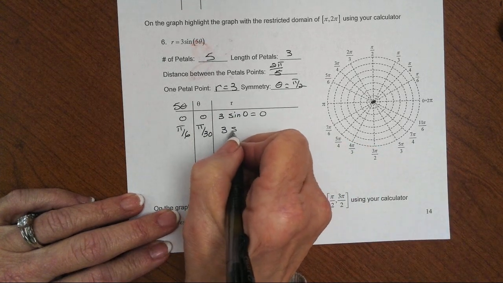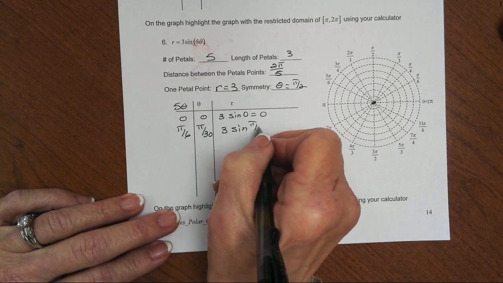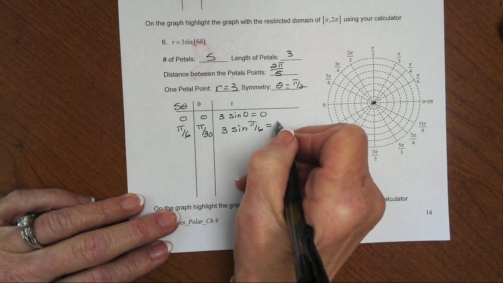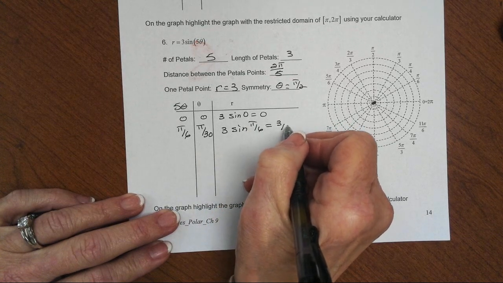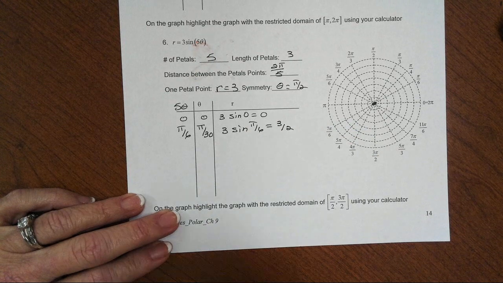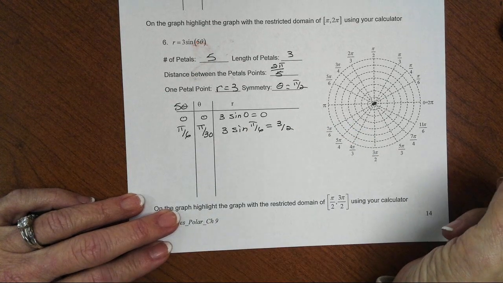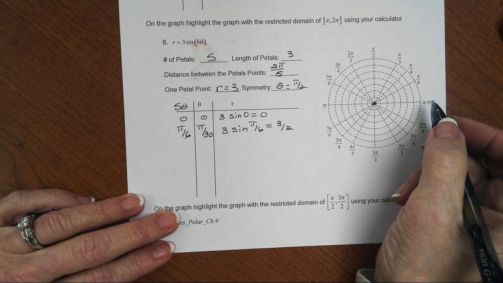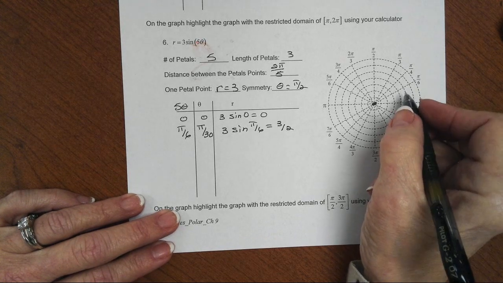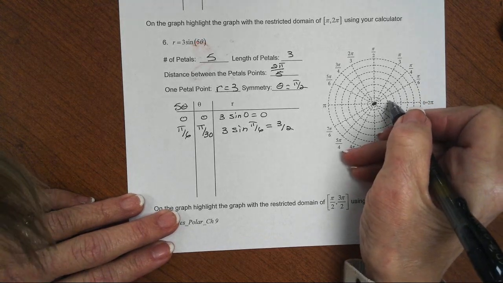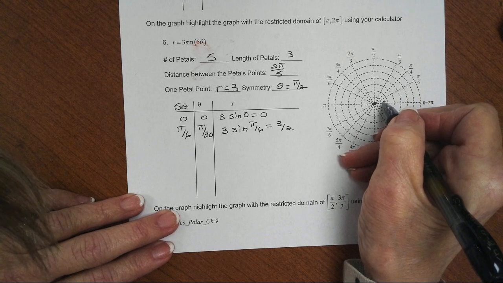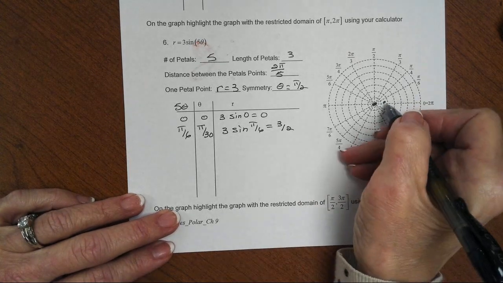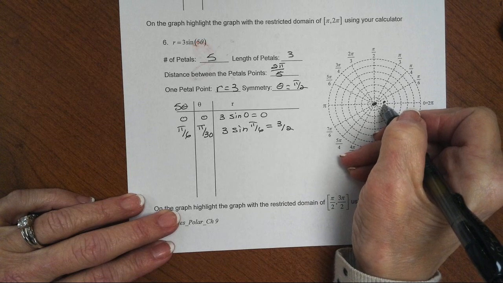So 3 times that is 3/2, or about 1.5. So pi over 30 and 1.5 is really not much. So about right here. It gives us a middle point. And of course we can reflect that right over there.